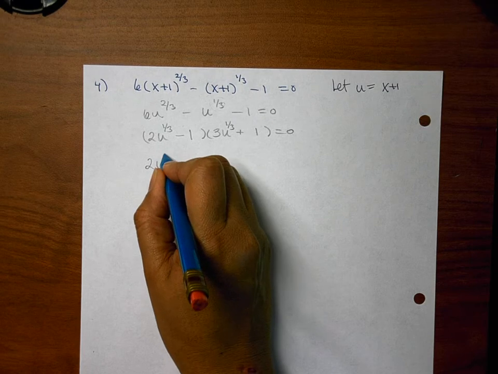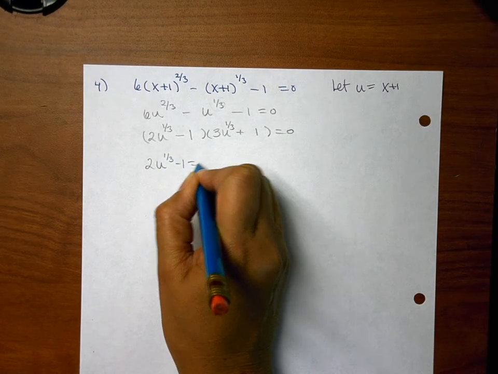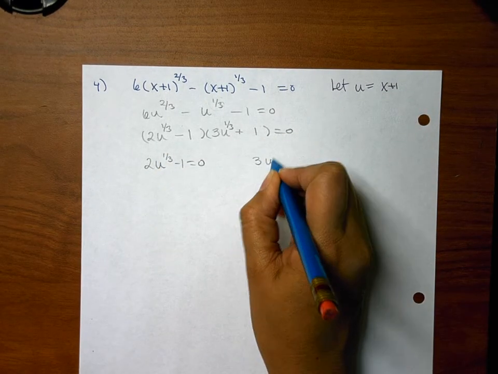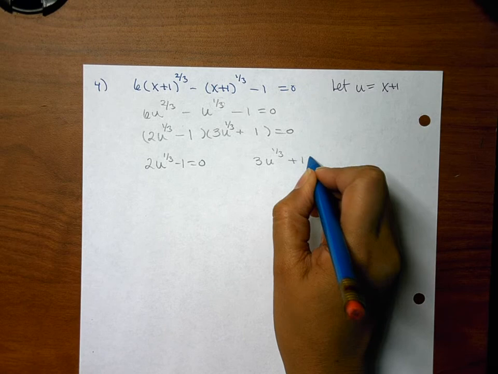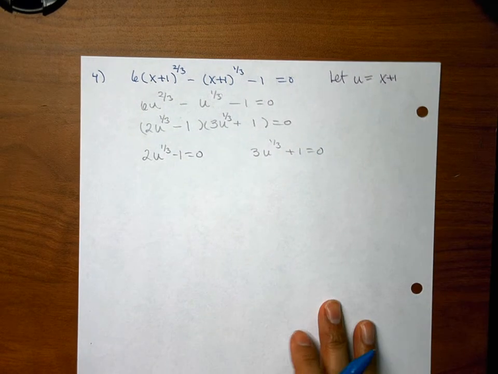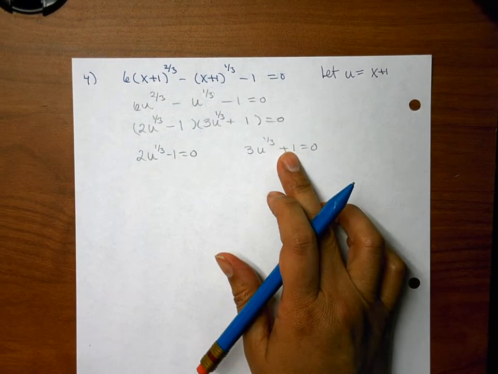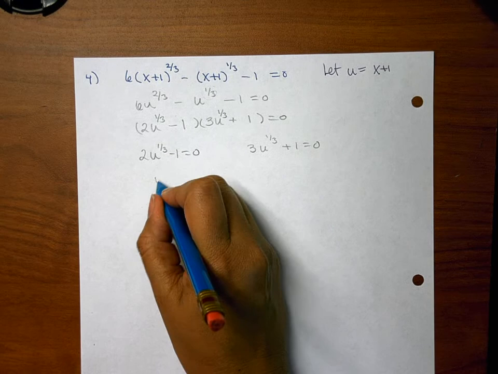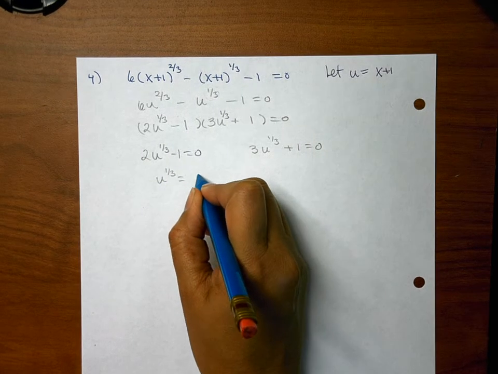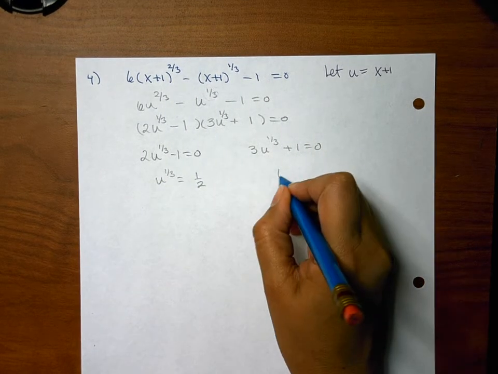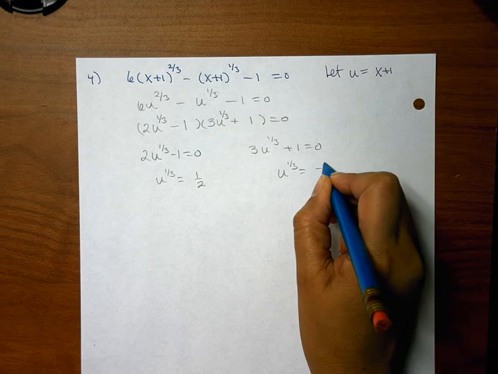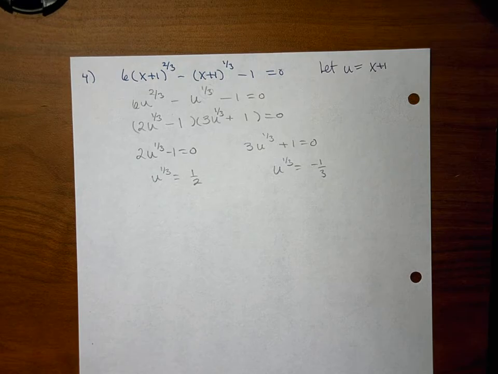-3 plus 2 comes out to be -1. All right, let's go ahead and solve. 2u to the 1/3 power minus 1 equals 0, and 3u to the 1/3 power plus 1 equals 0. Subtract and divide. U to the 1/3 equals 1/2.